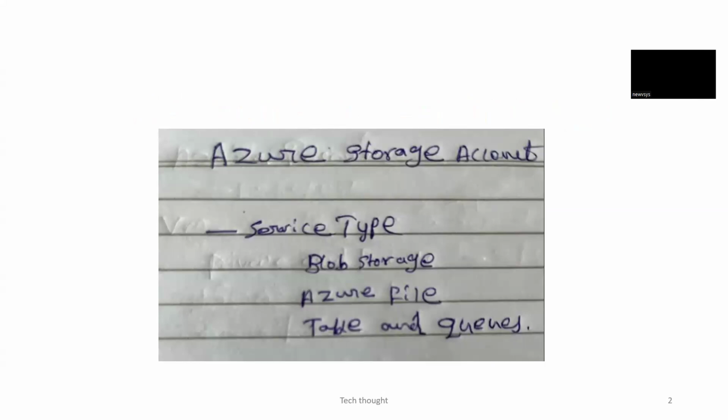So here, Azure storage account. The major service types are blob storage, Azure file, table and queues.